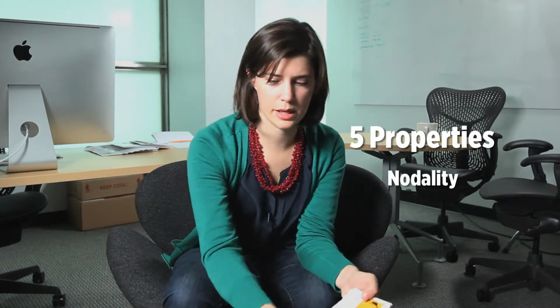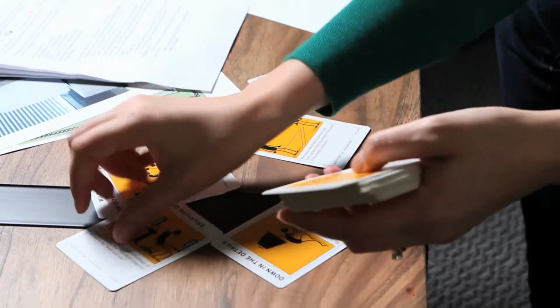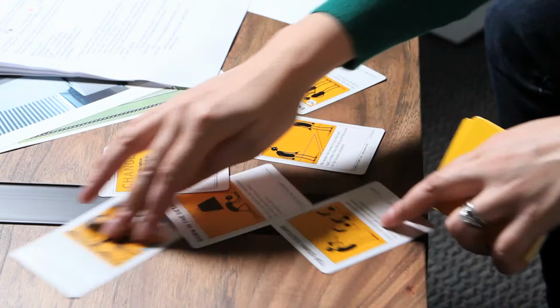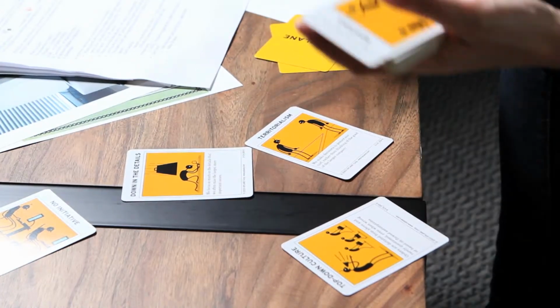So the first one is nodality. That means that they're separate pieces of paper. So that means that they're movable pieces. You can sort them around. Unlike a book, there's no binding, so they're nodal.